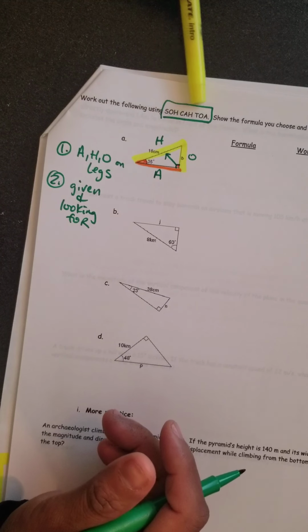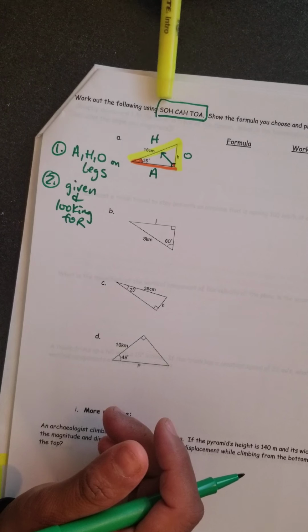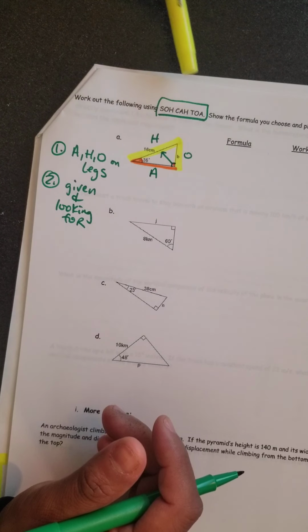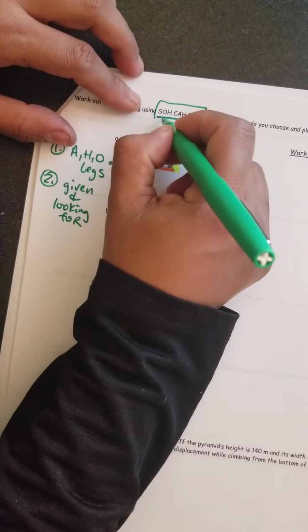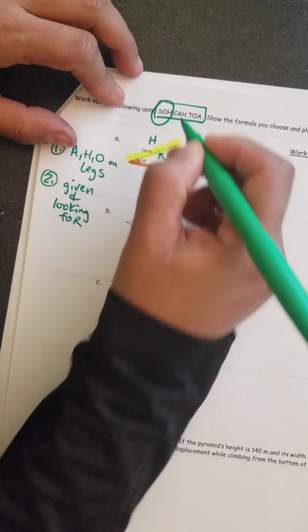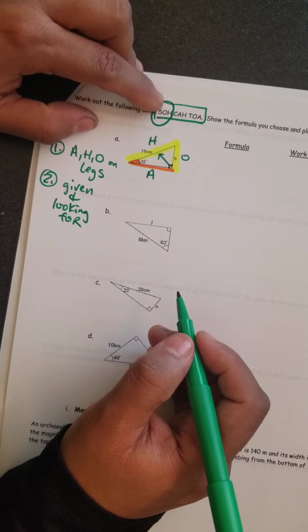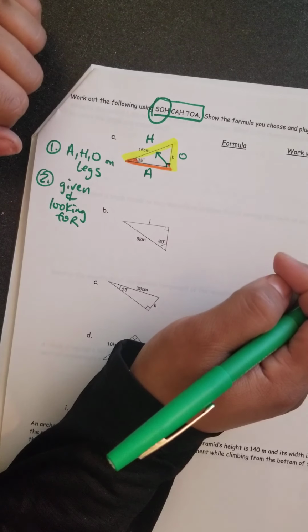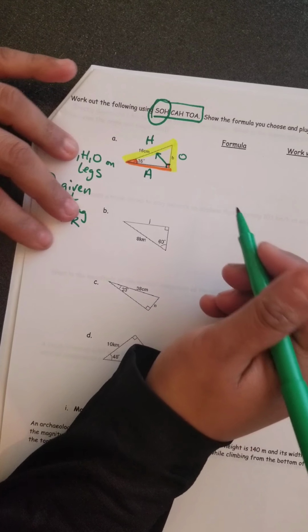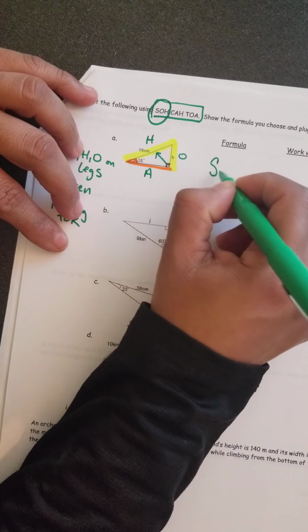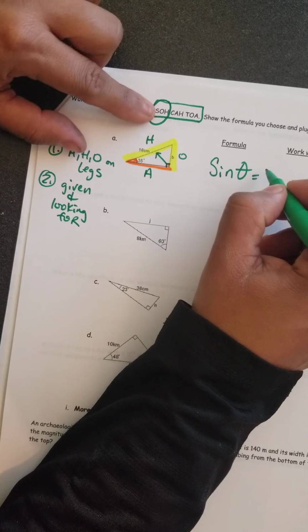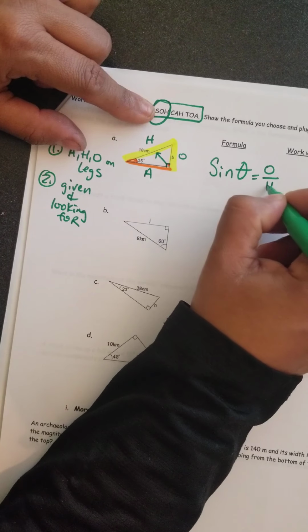Which equation over here is going to utilize the H and the O? When I look, all I see is this right here. The sine, opposite over hypotenuse. Opposite and hypotenuse. Okay? So let's go ahead and do that. The formula is going to be the sine of theta equals, what's it say? O over H.